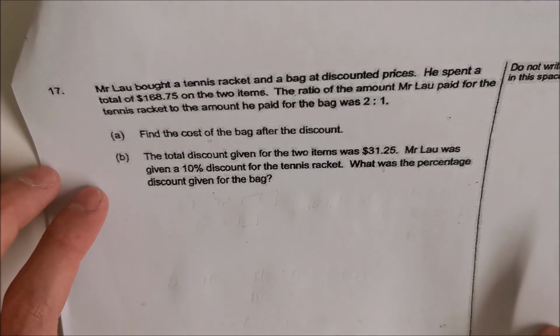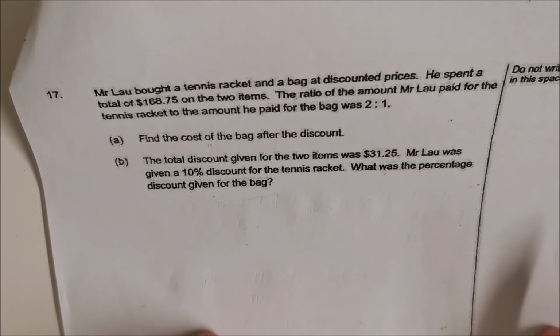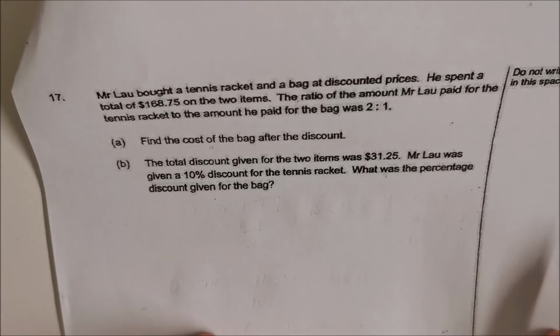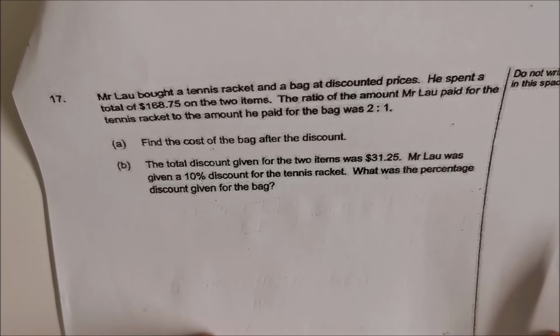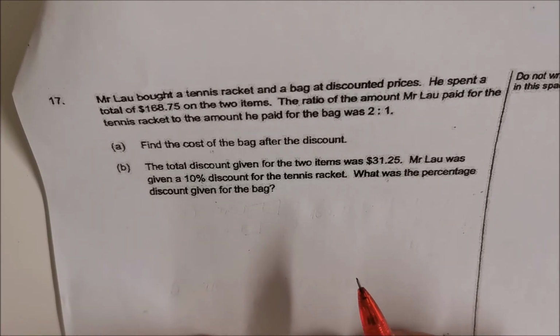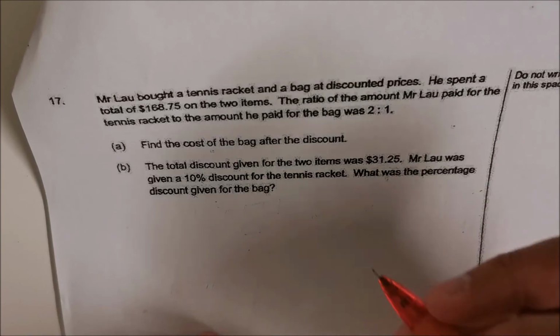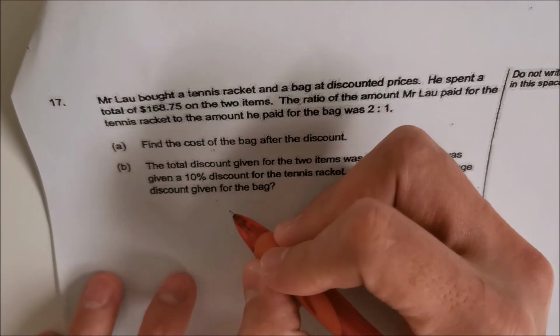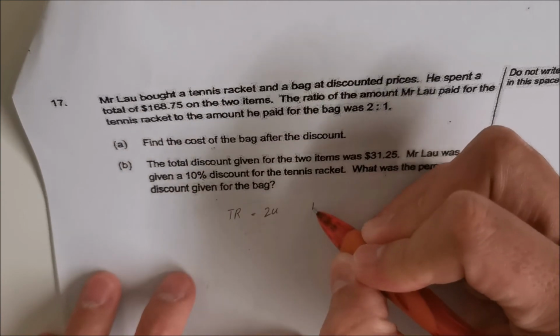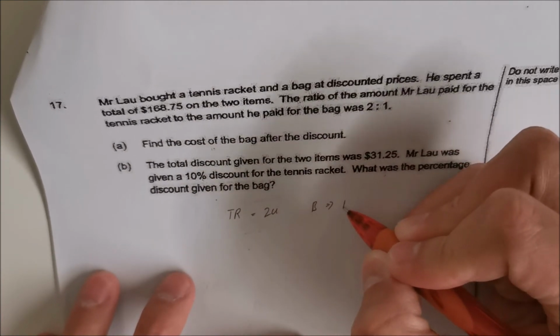Okay, question 17. Mr. Lau bought a tennis racket and a bag at discounted prices. He spent a total of $168.75 on 2 items, and the ratio of the amount Mr. Lau paid for the tennis racket to the amount he paid for the bag was 2:1. So we can say that the tennis racket is 2 units and the bag is 1 unit.